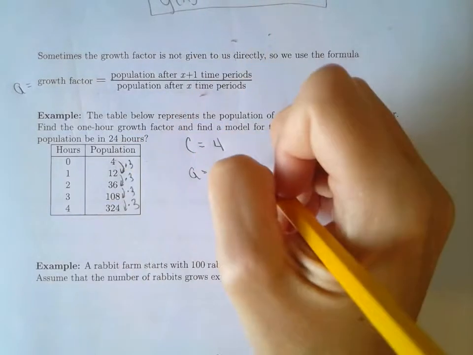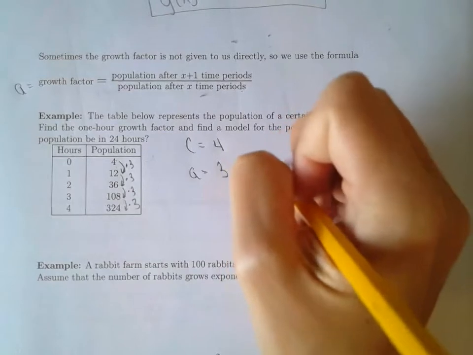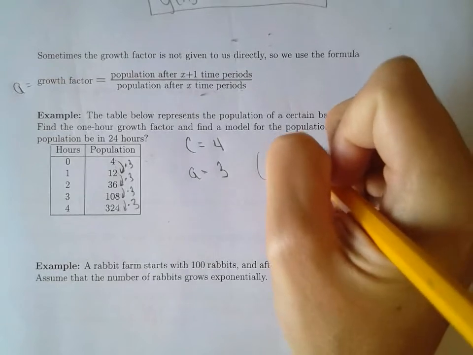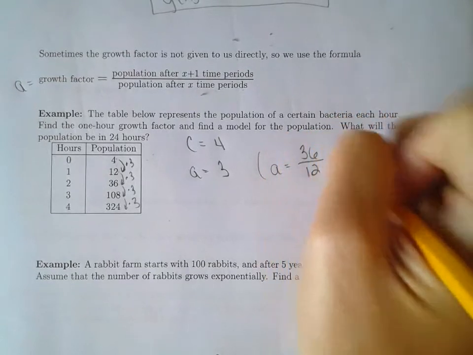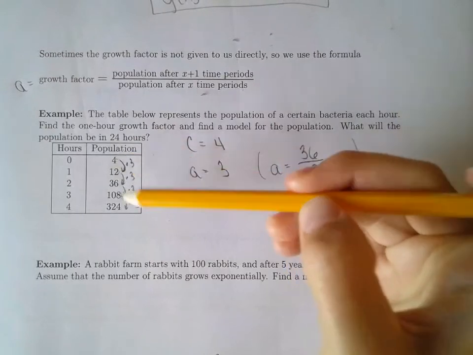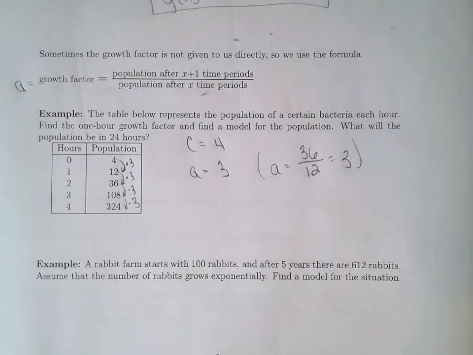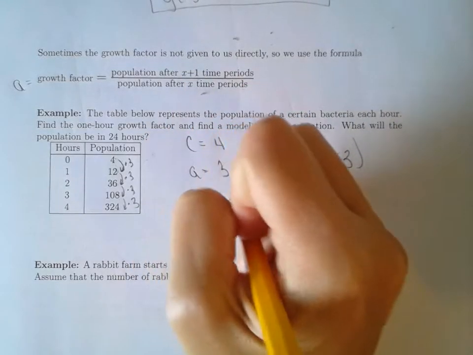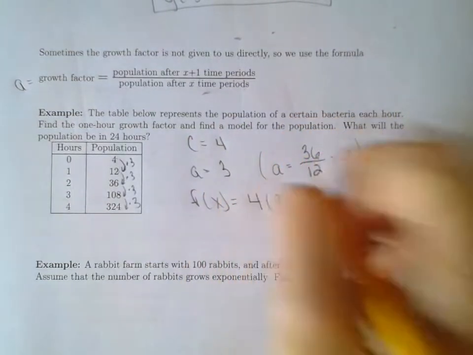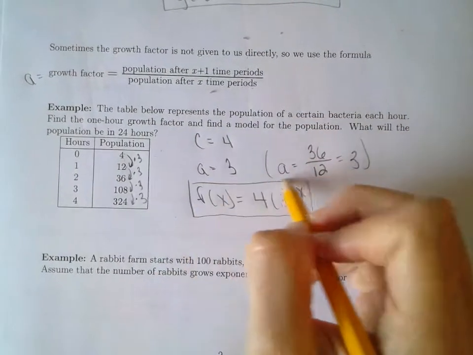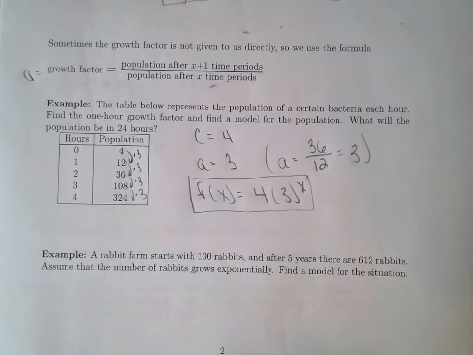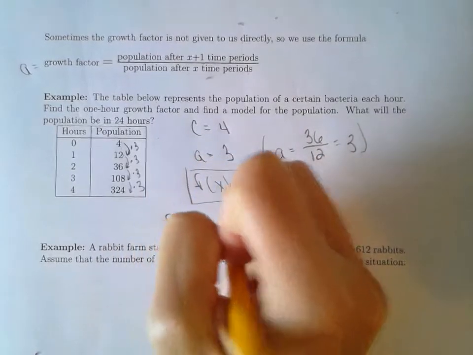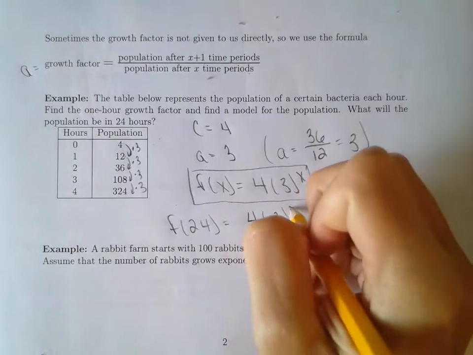You could do it like that, or this definition tells you that A is found by taking 2 consecutive outputs. So I'll just do 36 divided by 12, and you get 3. You could have chosen 12 divided by 4, or 108 divided by 36, as long as they're consecutive. So then our function is 4 times 3 to the x. There's our model. And we want to know how much bacteria we'll have in 24 hours, so that's f of 24, which is 4 times 3 to the 24th.